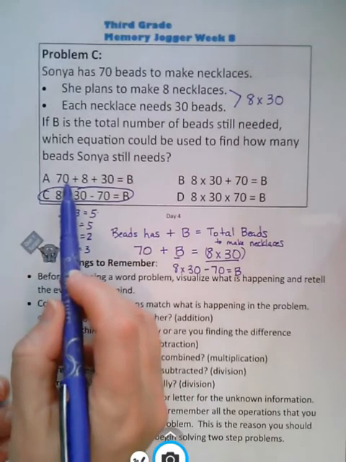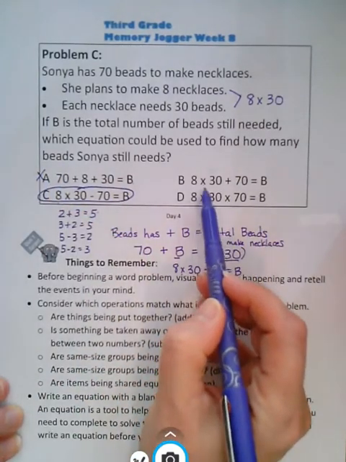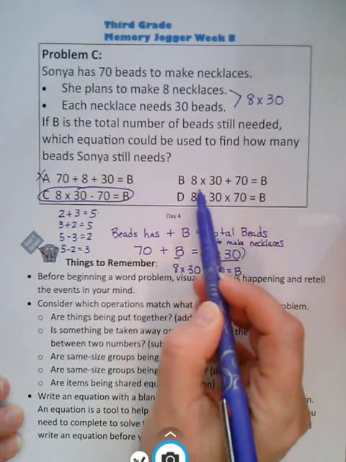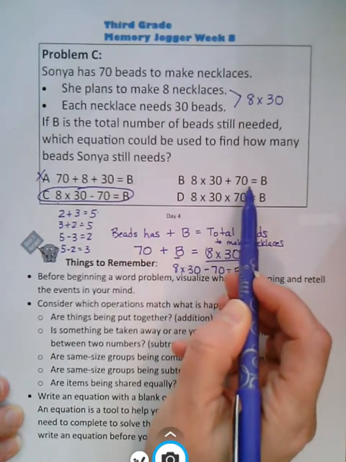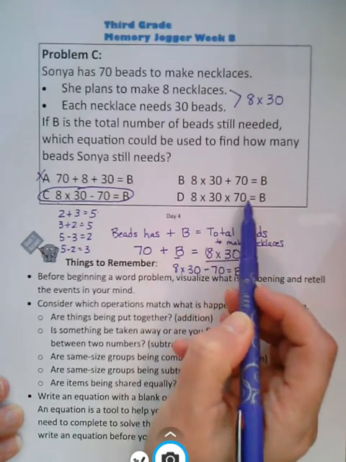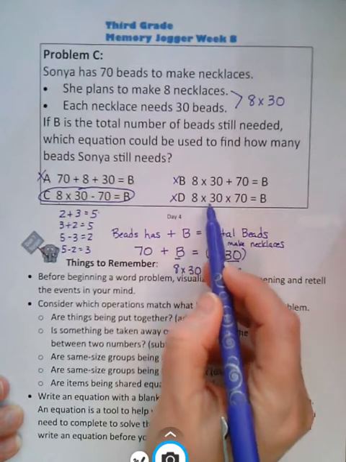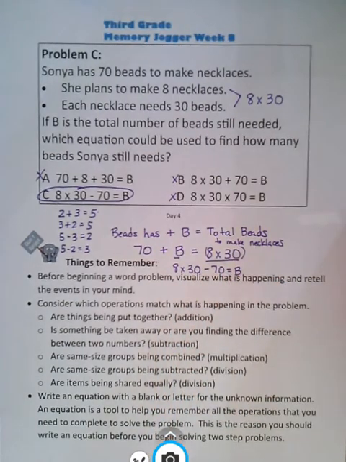We know this one is not correct because that's just adding all of the numbers. We know this one is not correct because it's 8 times 30 plus 70, so that would be the total beads plus 70 more. So that wouldn't make sense for how many she needs to buy. And 8 times 30 times 70 would also not make sense because that would be 8 groups of 30, groups of 70. So our correct answer is C. 8 times 30 minus 70 equals B.